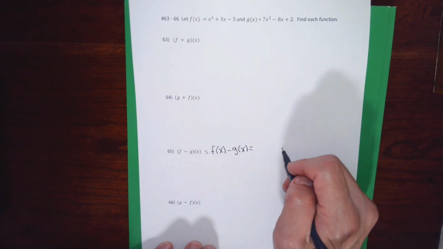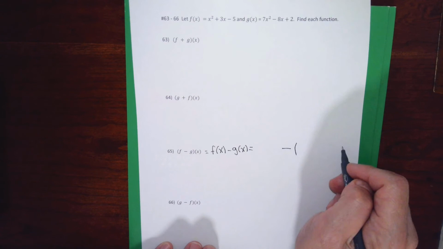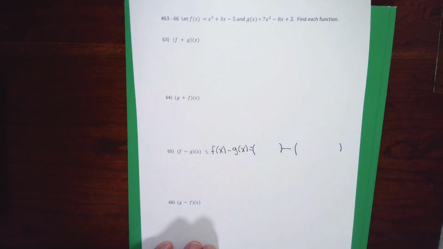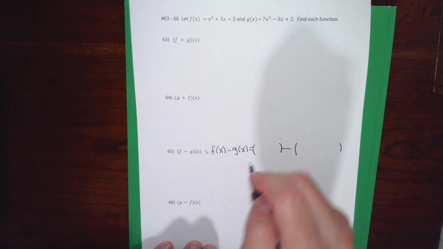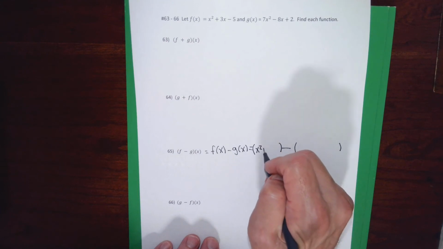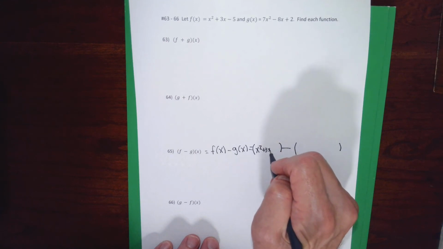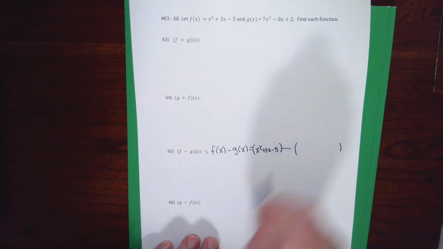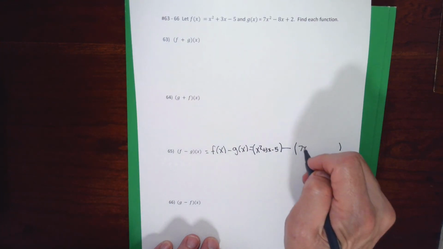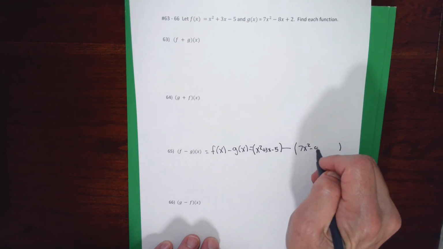In order to do that, I'll take the minus sign that's between the f and the g, write it down, and put a parentheses on either side. In the first parentheses, I need the new f function, x squared plus 3x minus 5. And in the second parentheses, I need 7x squared minus 8x plus 2.